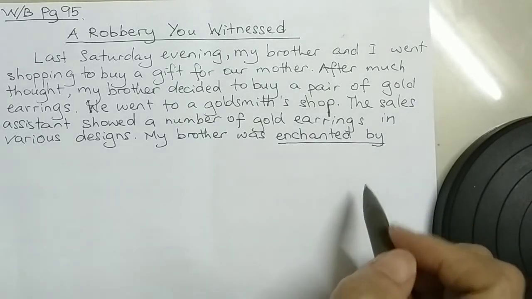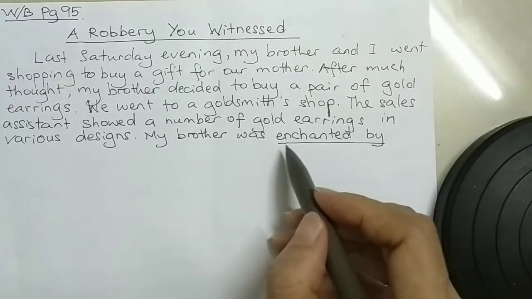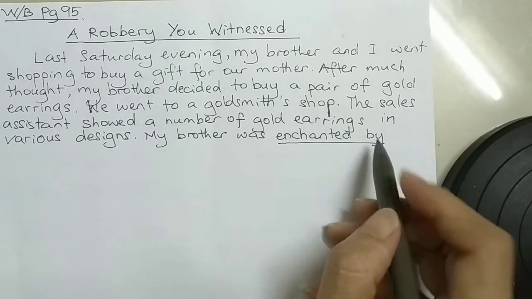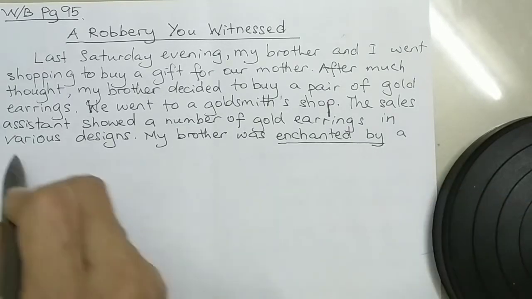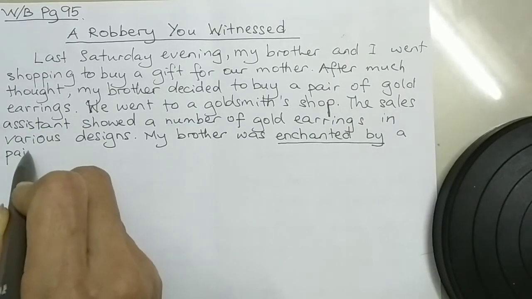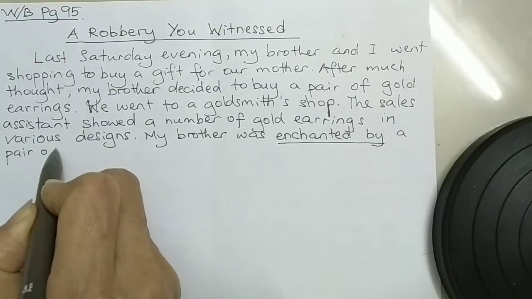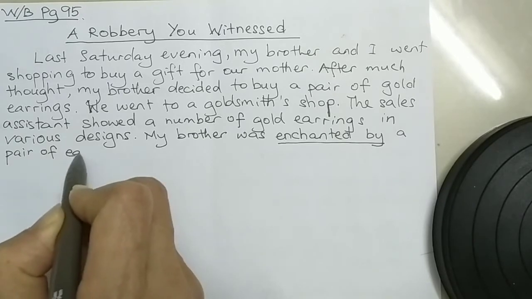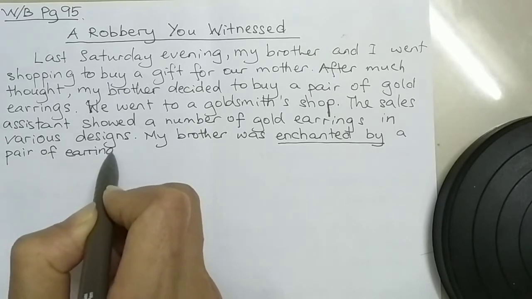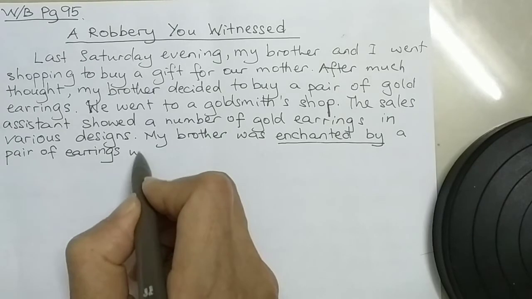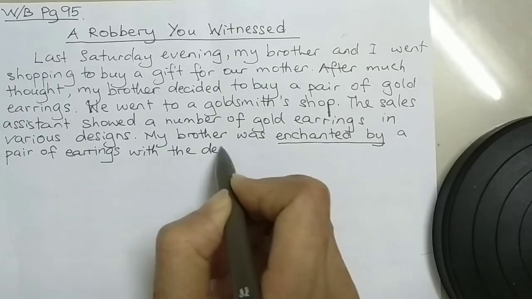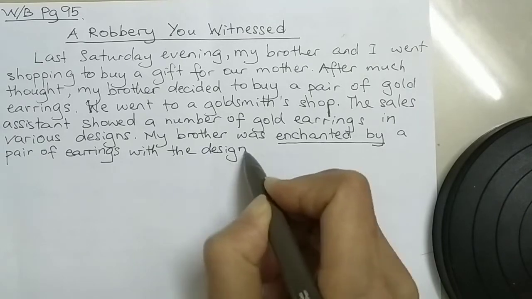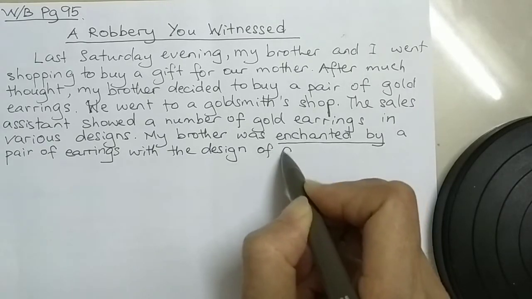But I put down enchanted by. You can write was attracted to a pair of earrings with the design of a butterfly.